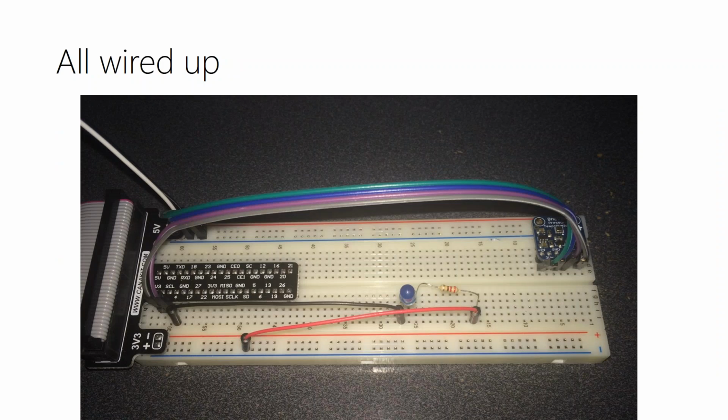So with everything wired up, you can see I have that ribbon connecting to the breadboard, and then I have one LED and my temperature, humidity, and barometric pressure sensor connected on the device.